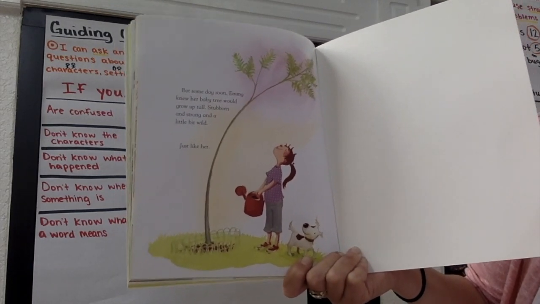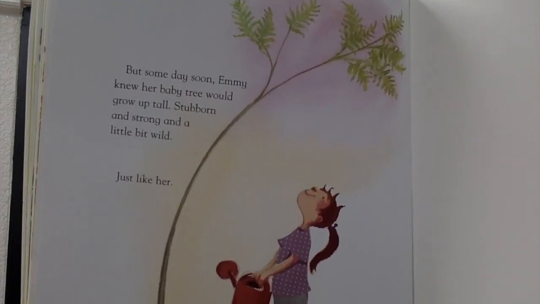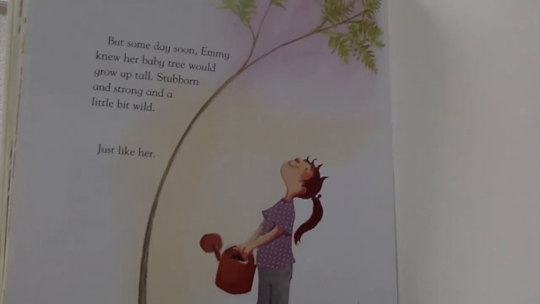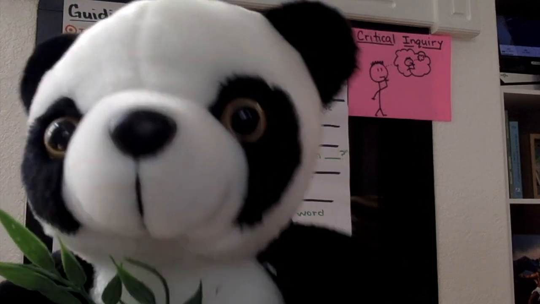Wow, friends. Look, with water and sun and lots of love, her tree got so big. Now it's your turn to use critical inquiry and answer this question. What was the story mostly about? If you need some help, you can use this sentence frame.